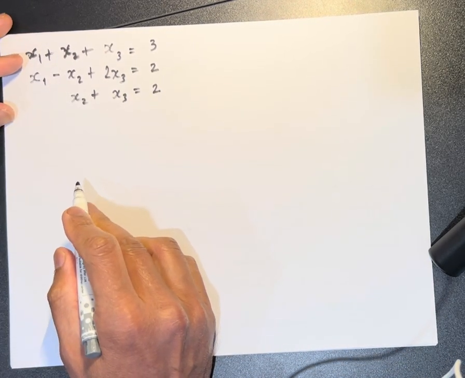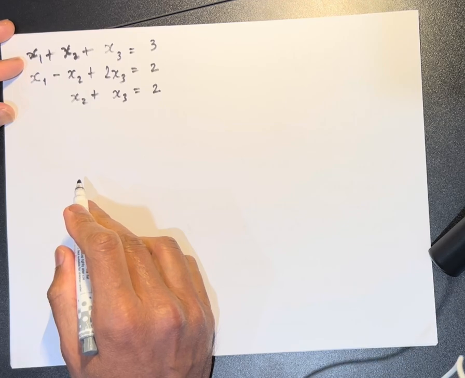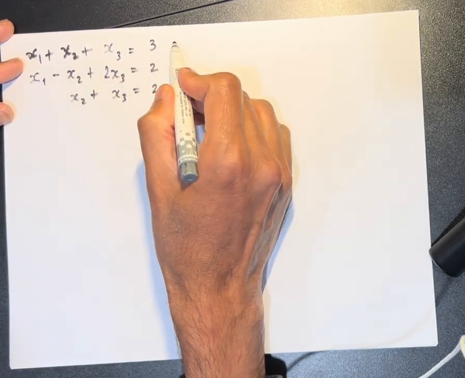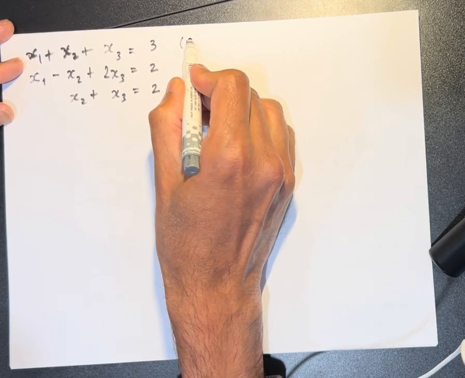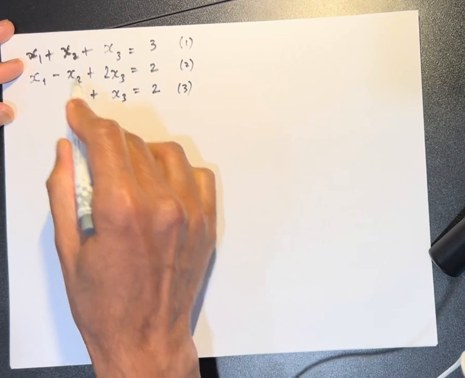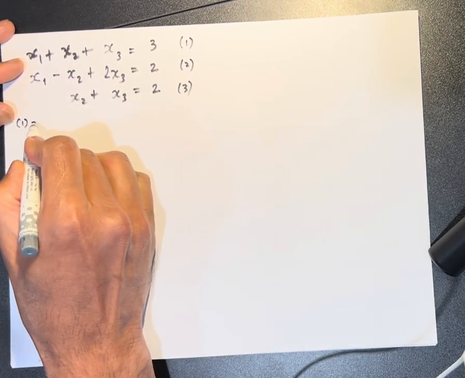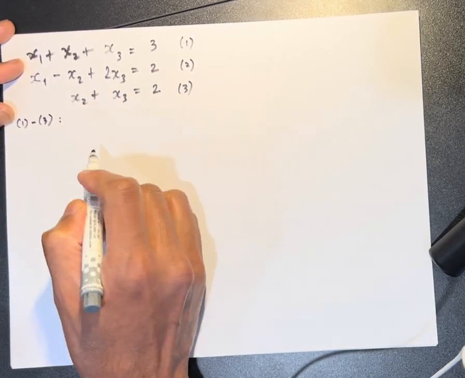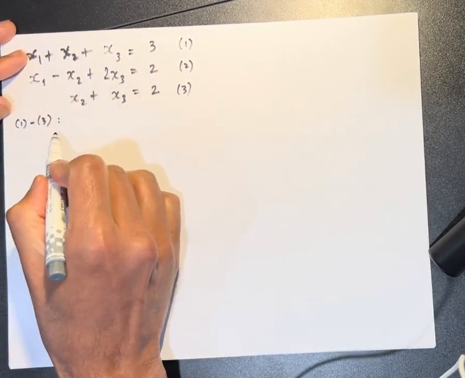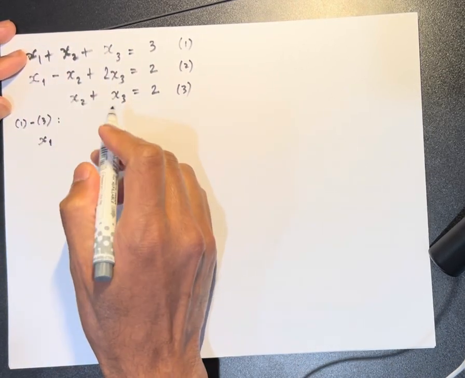In this case, let me call these equation 1, equation 2, equation 3. If I do equation 1 minus equation 3, I'm taking the first equation, x1 plus x2 plus x3, and there is no x1 in equation 3, so x1 remains.